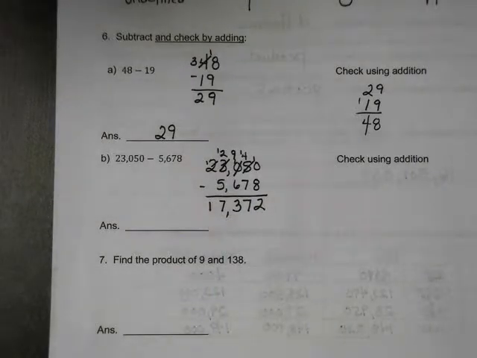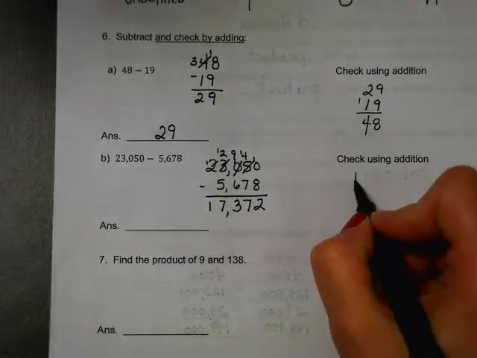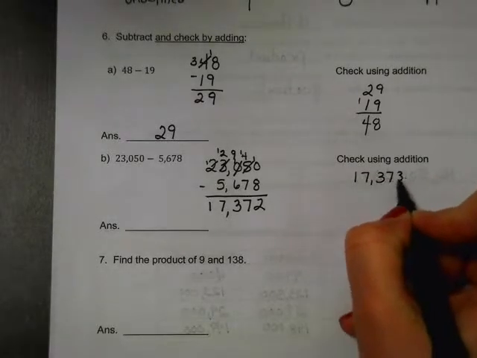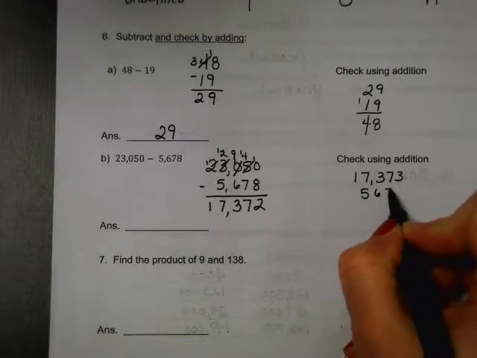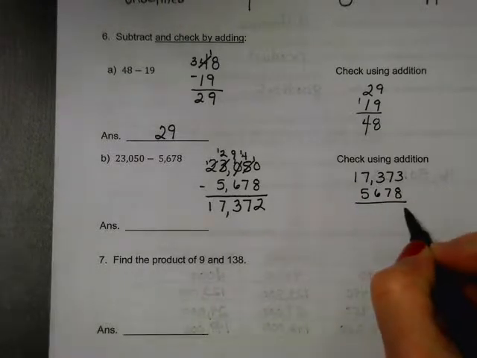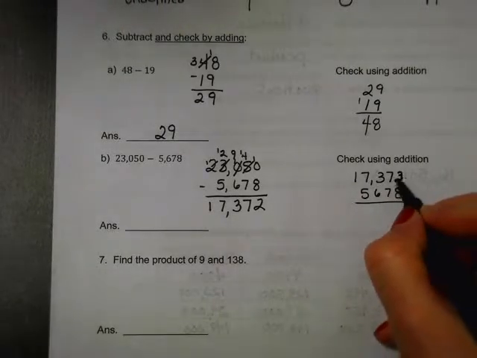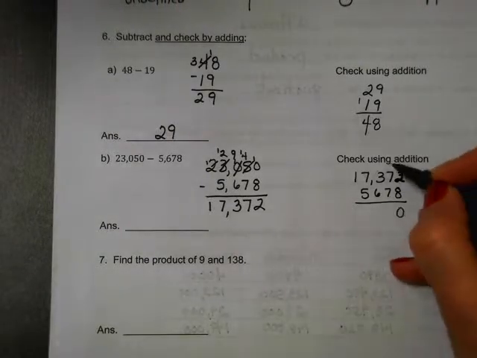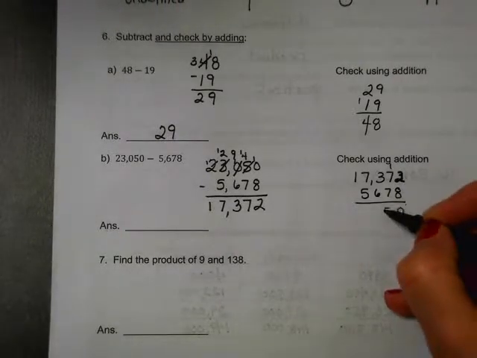How did we do? Look down. Did you get it right? Okay, so to check it, I'm just going to take my solution and add it to what I was originally taking away. And that should, nope, I copied wrong. Yeah, I was like, oh no, but copied wrong. So you should get what you started with.